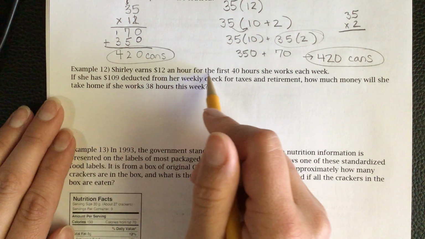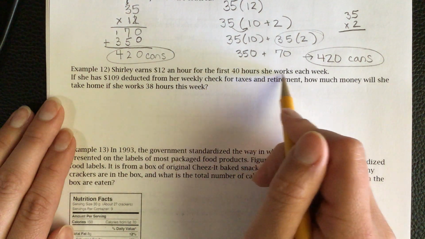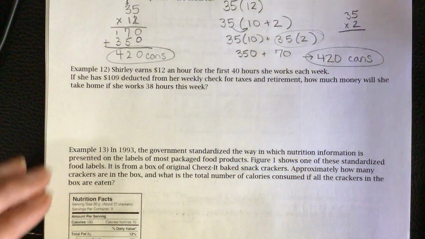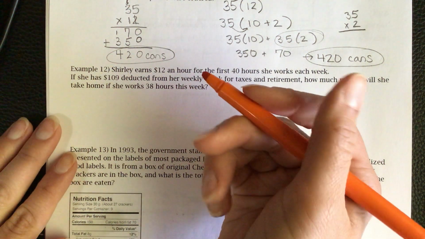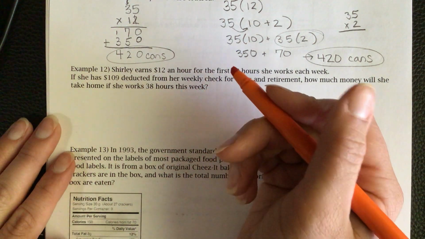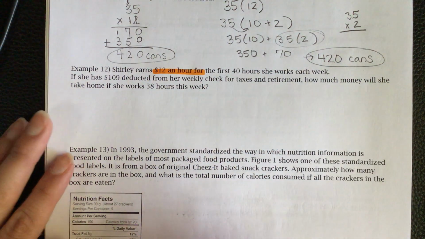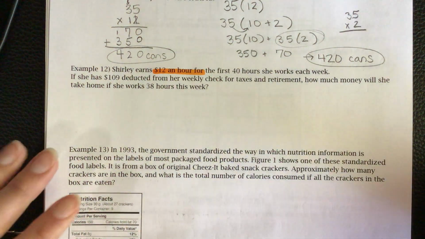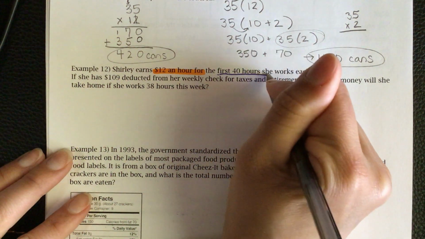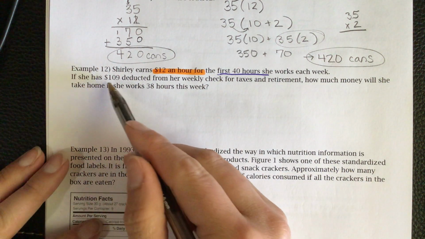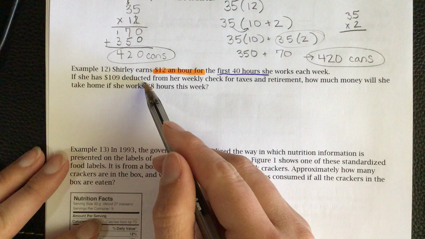Shirley earns $12 an hour for the first 40 hours she works each week. Okay. 12 dollars an hour for her first 40 hours. So we're going to highlight that. 12 in the first 40 hours. Interesting. She has $109 deducted.